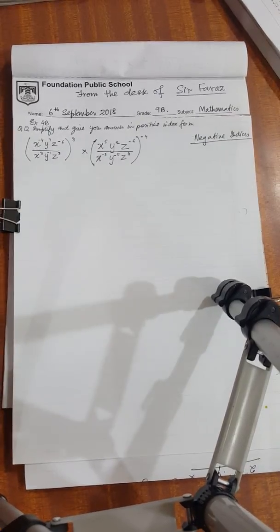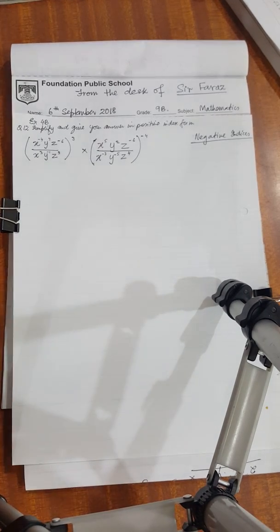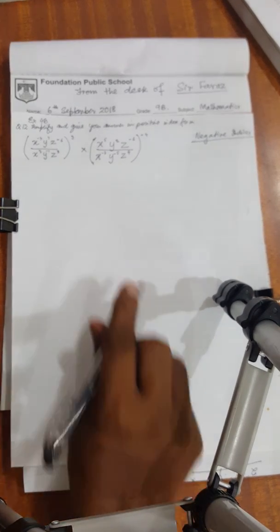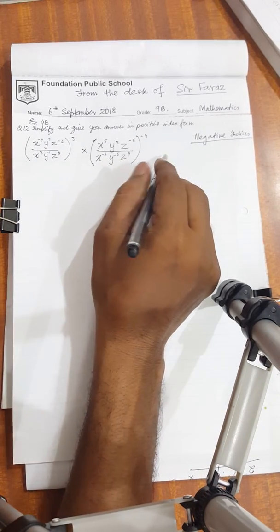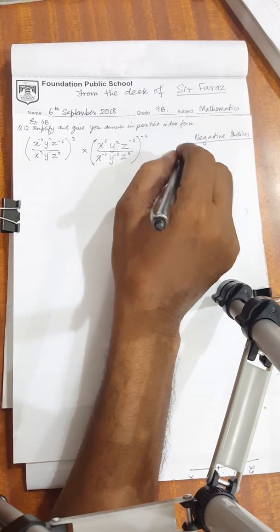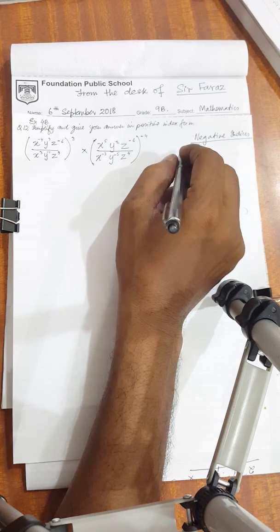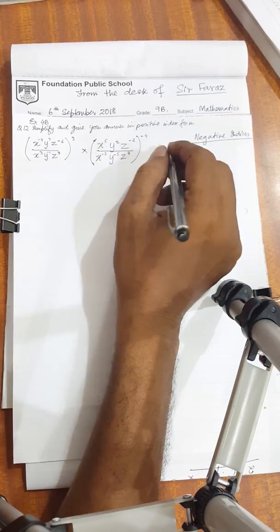Bismillahirrahmanirrahim. All right, students, let's do a question related to indices. In this question, we'll try to apply all the laws which we have learned in the previous lesson. Before starting with this question, there was another law I couldn't discuss in the previous lesson, that was negative indices. What are negative indices?